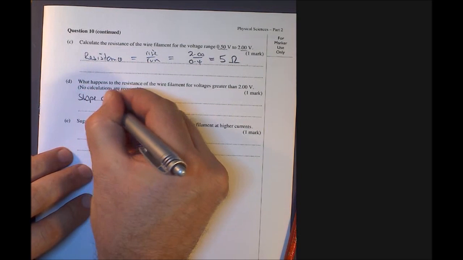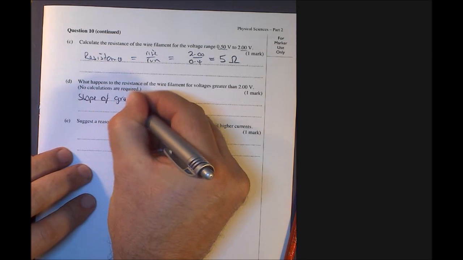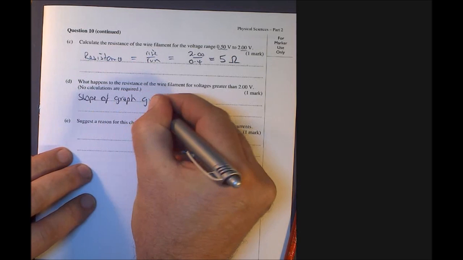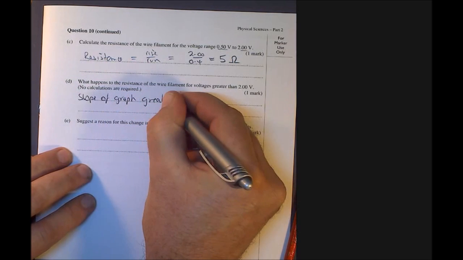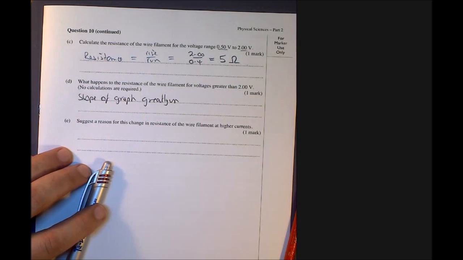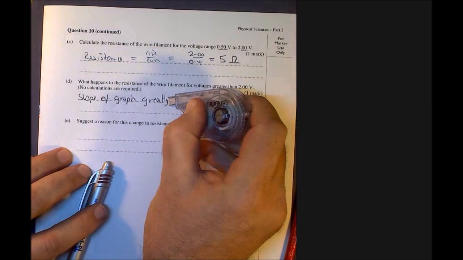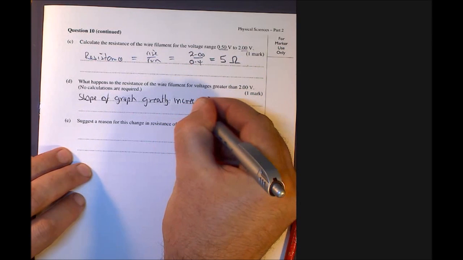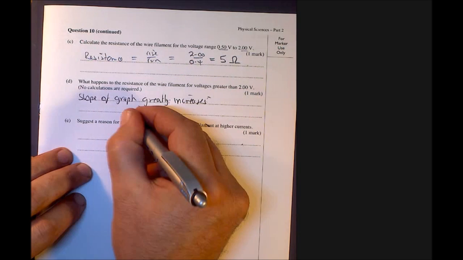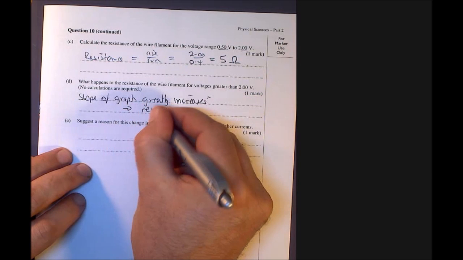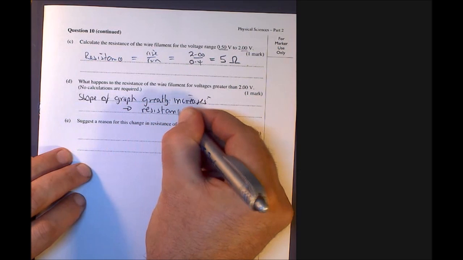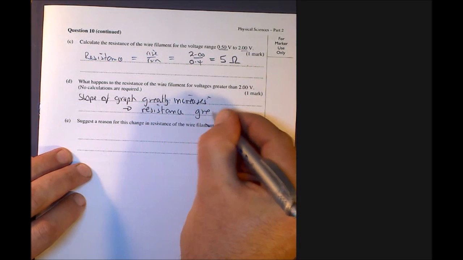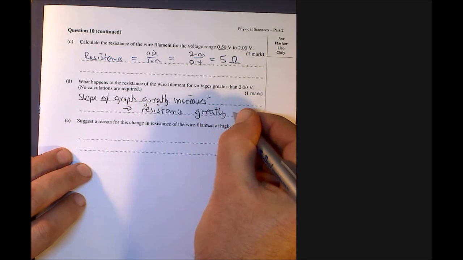Slope of graph greatly increases, therefore resistance greatly increases.